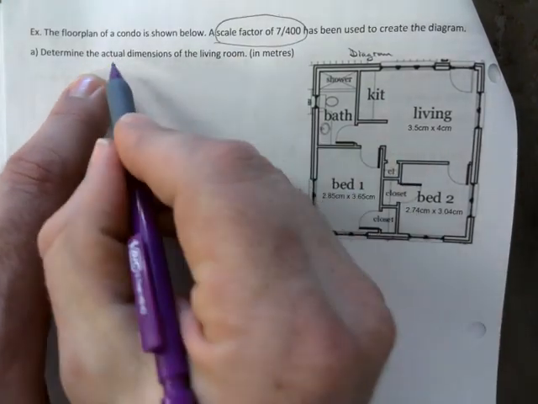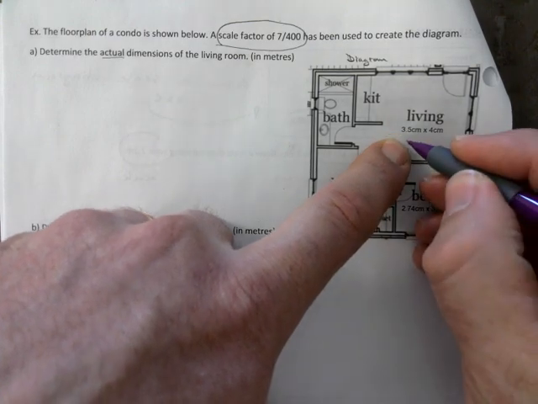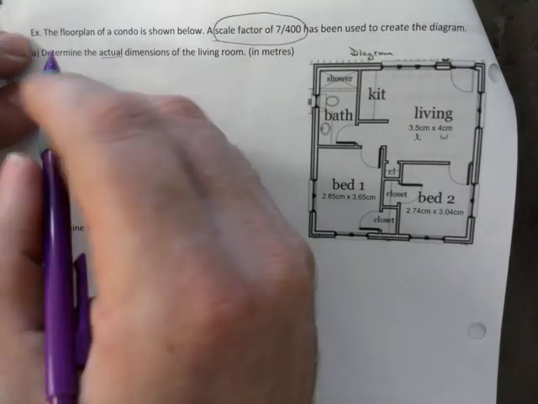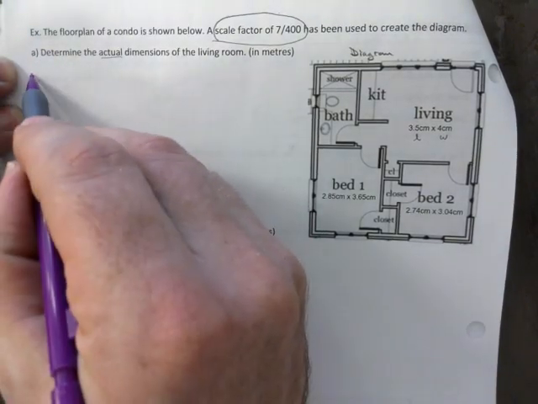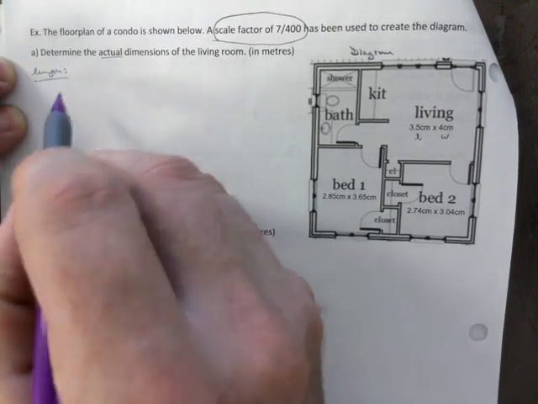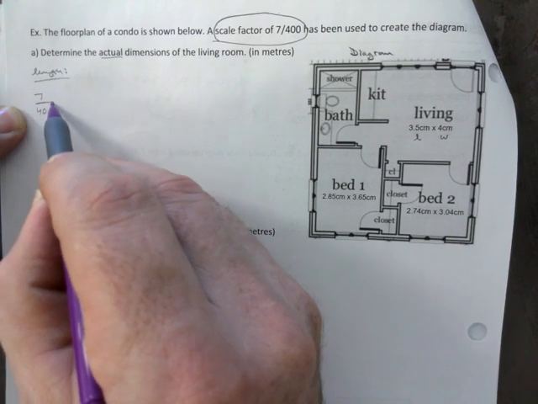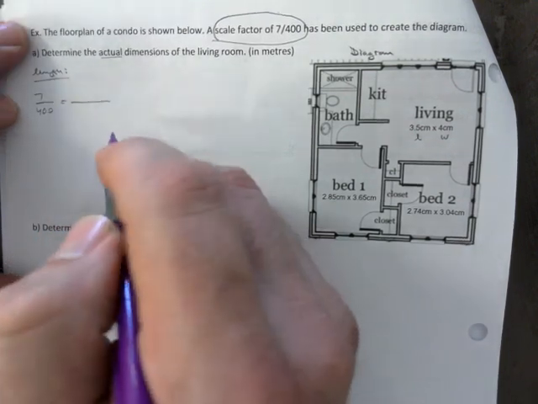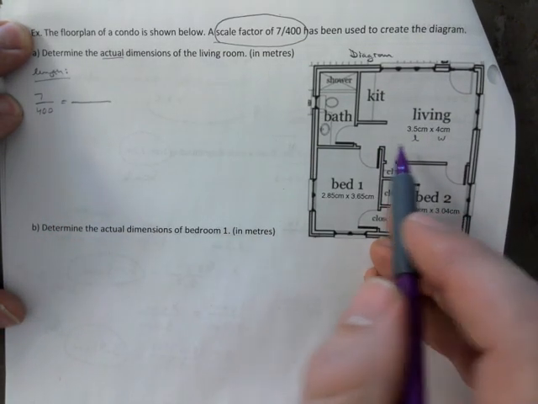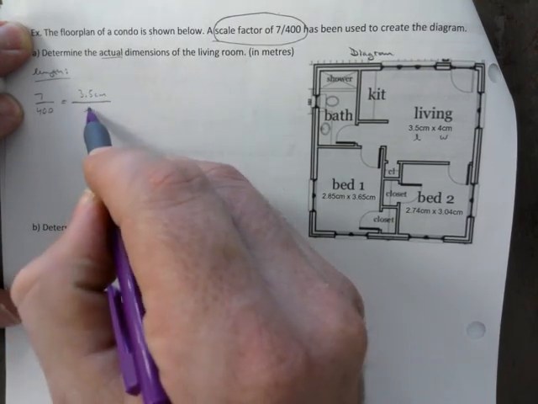Determine the actual dimensions of the living room. So we look at the living room here, and this would be the length and the width. Those are the two dimensions you need to convert. So for the length, we're going to do the work here. You start with your scale factor, and over here we're going to put the length of the diagram. Remember, diagram always goes up. So we're going to go 3.5 centimeters and figure out the length.